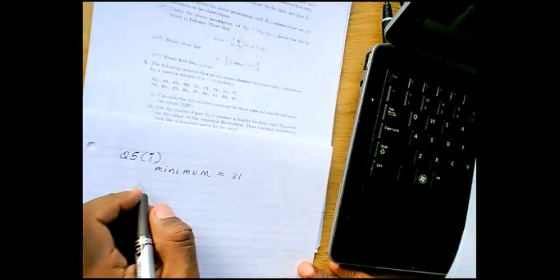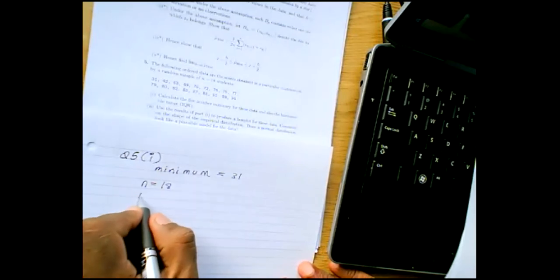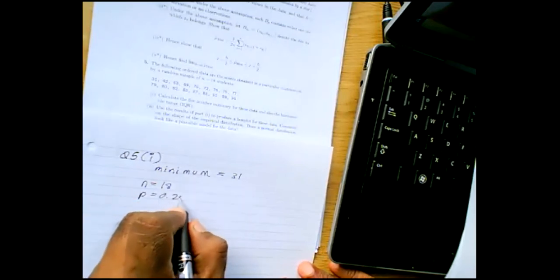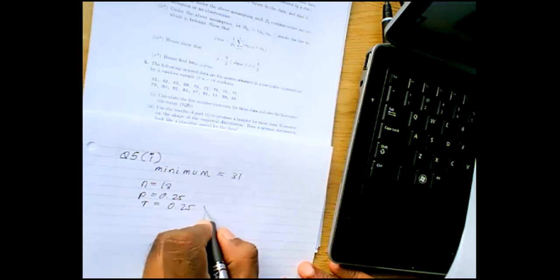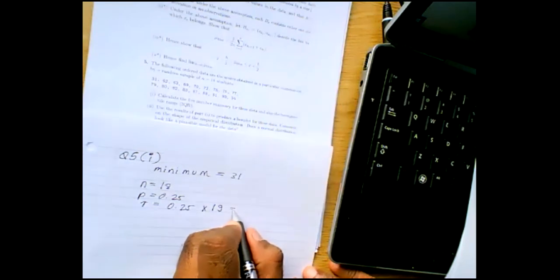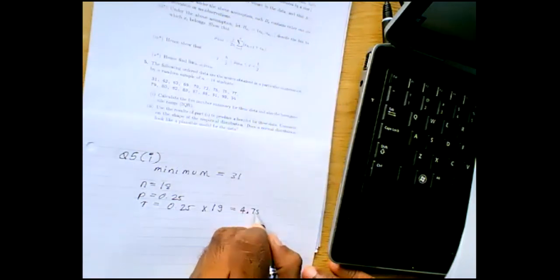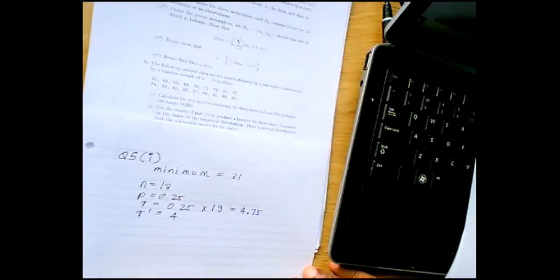And the second of the 5 numbers is the first quartile. So your n here is 18 and your p is 0.25. So your r times 19 is going to be 4.75. So your r prime, the integer part of this, is going to be 4.